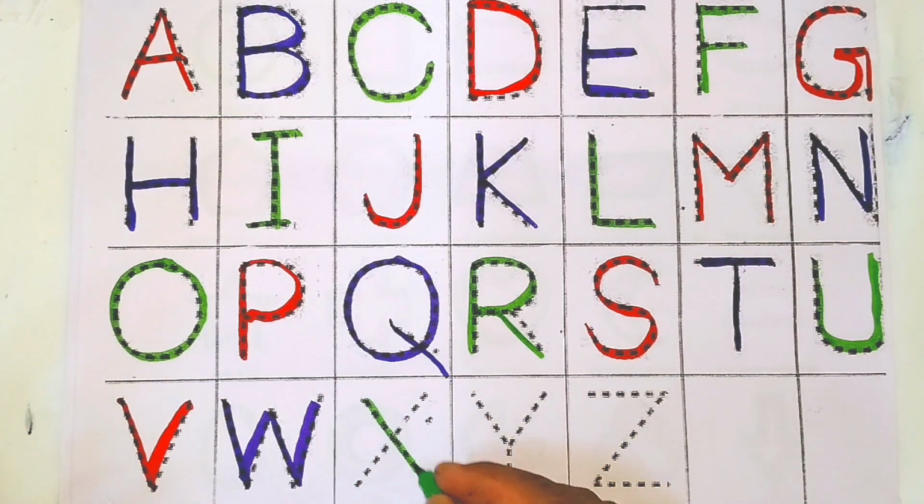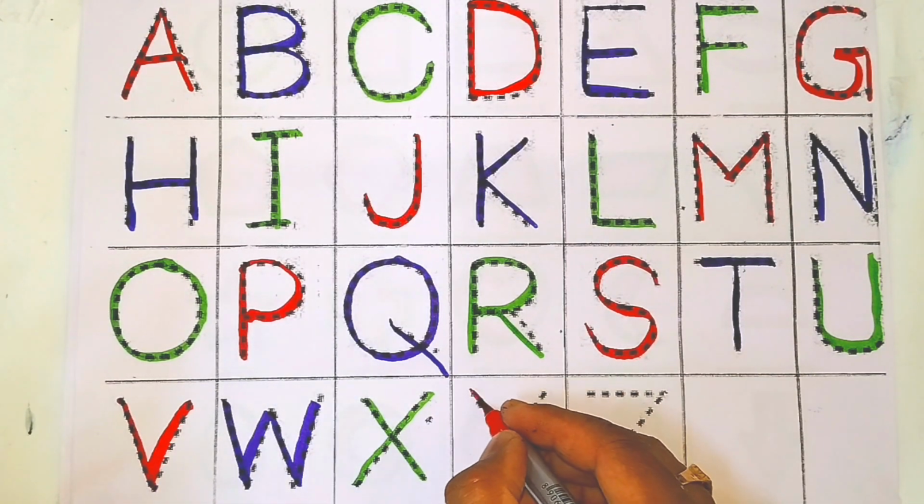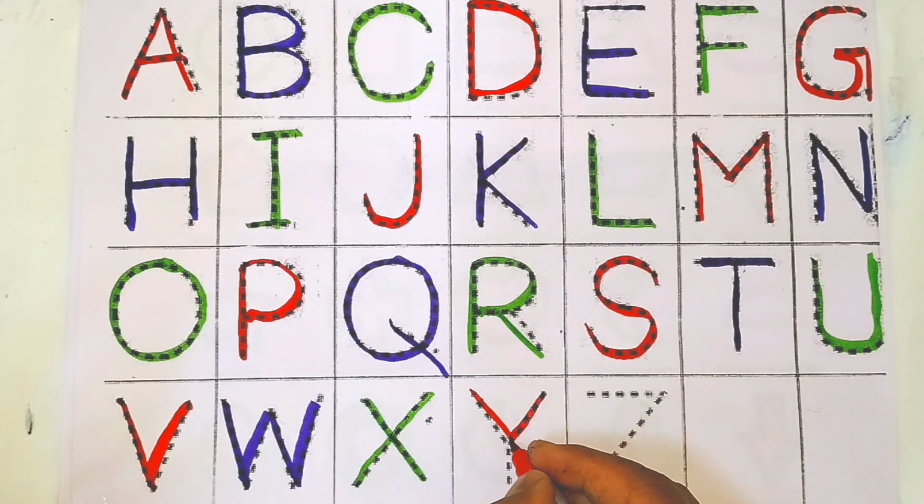X for Xmas, X for X-ray. Y for yak, Y for east.